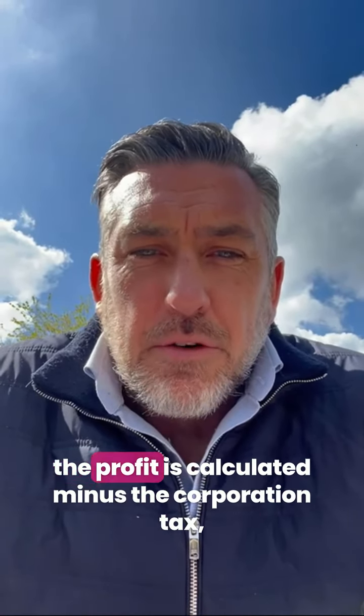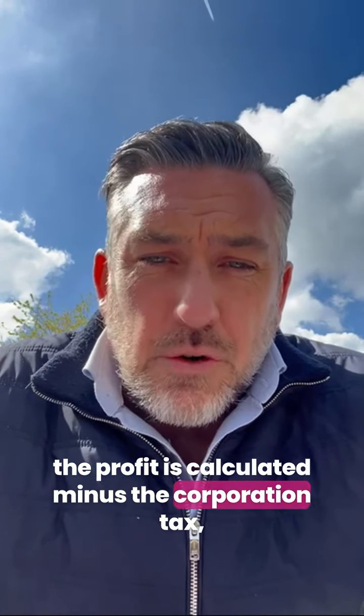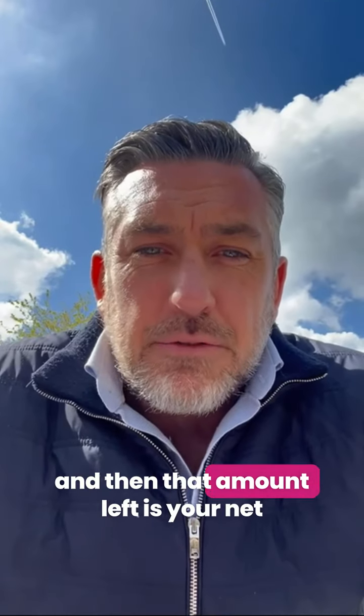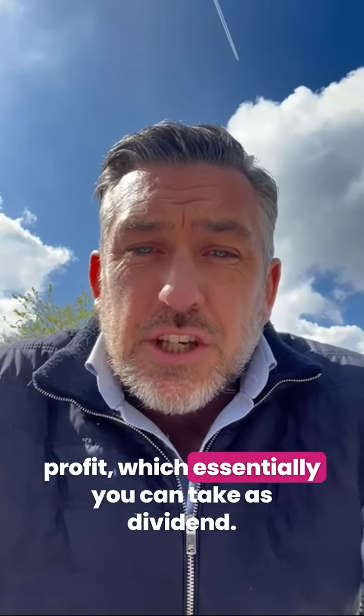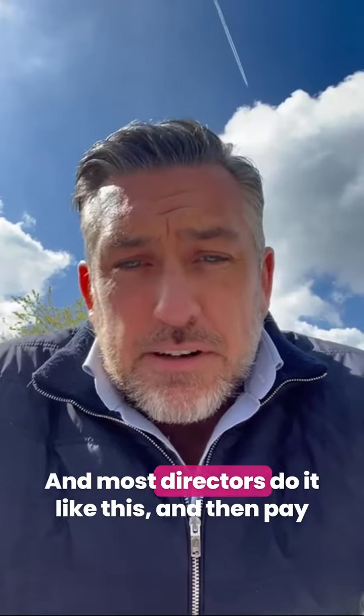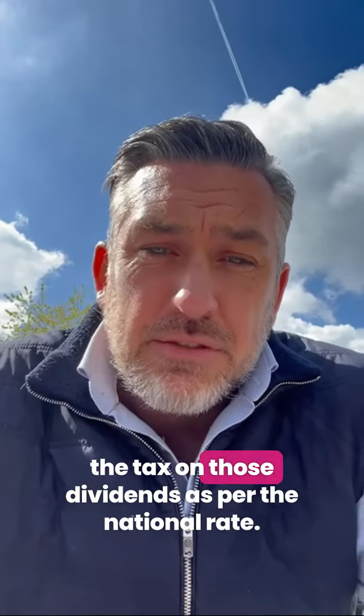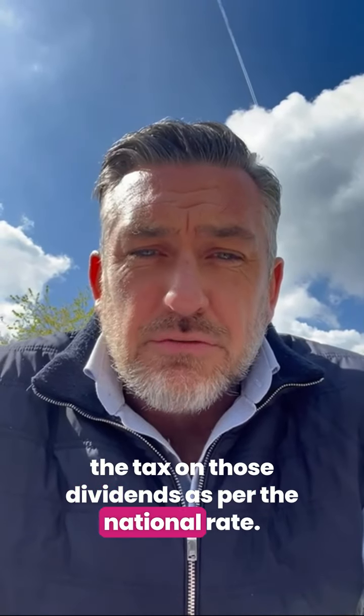and at the end of the year, the profit is calculated minus the corporation tax, and then that amount left is your net profit, which essentially you can take as dividend. And most directors do it like this and then pay the tax on those dividends as per the national rates.